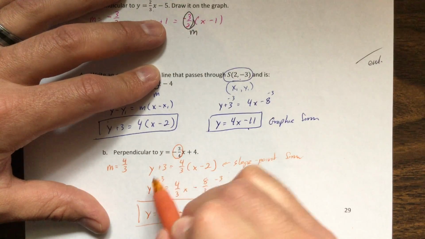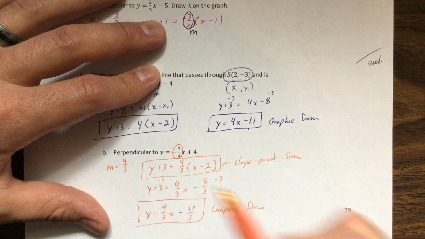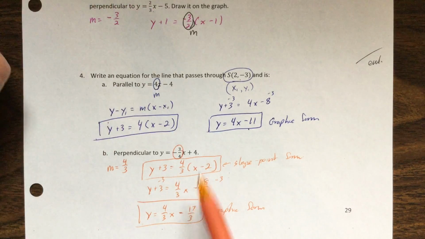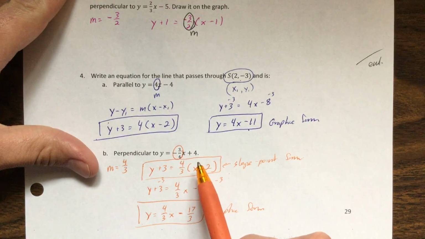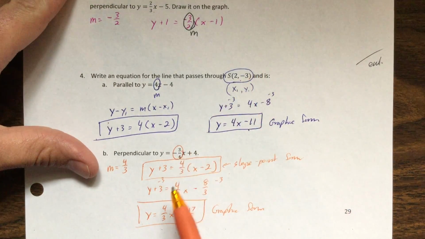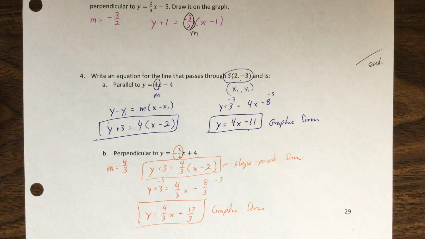On your assignment, you do not need to write it in graphing form. You can if you'd like. The answers will be in slope point form. If I've given you a point and a slope, you just have to write it in slope point form. That's it.